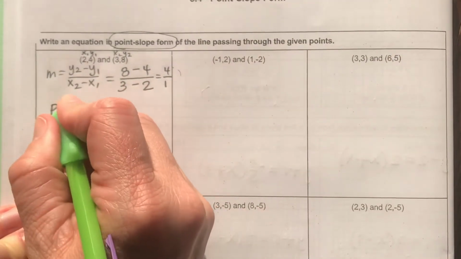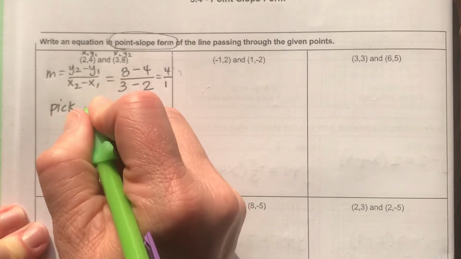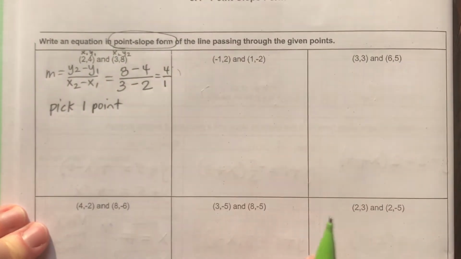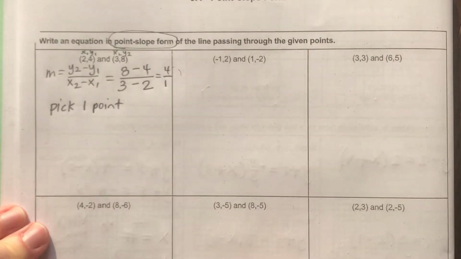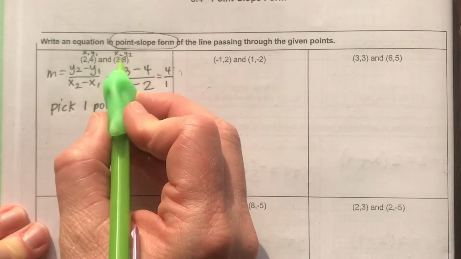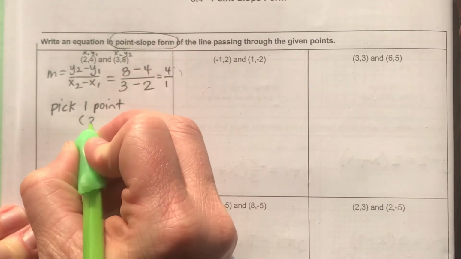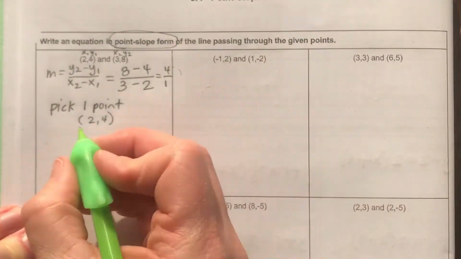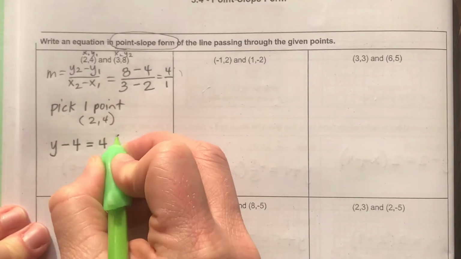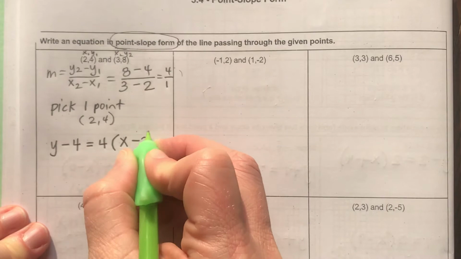Now, pick either point, but you can only pick one point. It does not matter which one you pick because you'll get the same equation in slope-intercept form, but point-slope form, it doesn't matter. Pick either of the points. So I'm going to pick the point 2, 4 just because it was the first point. So y minus 4 is equal to 4, and then in parentheses x minus 2.